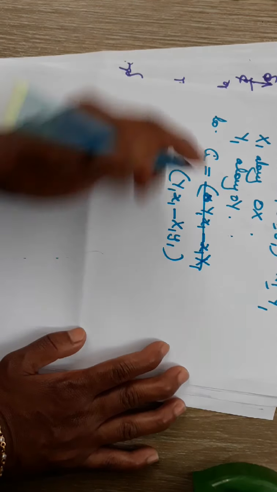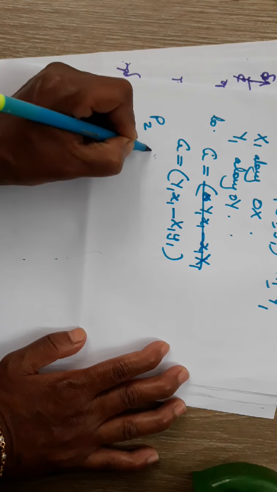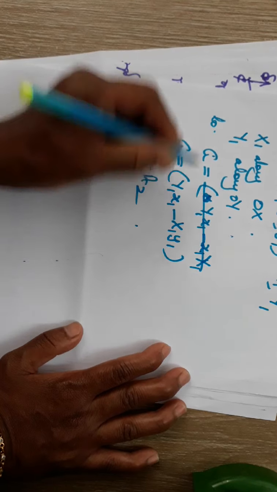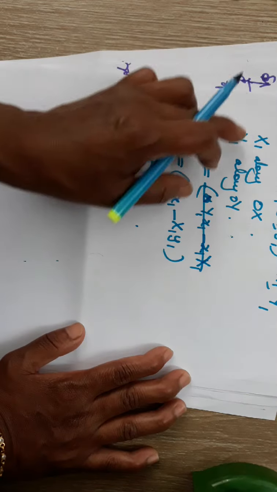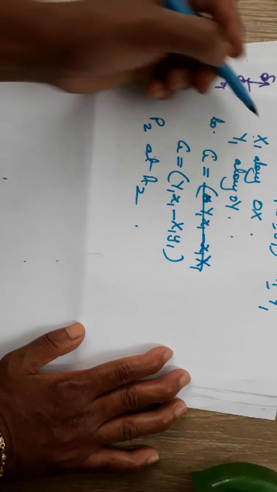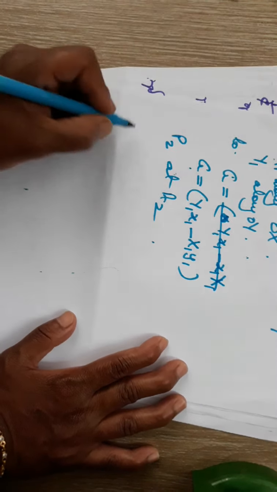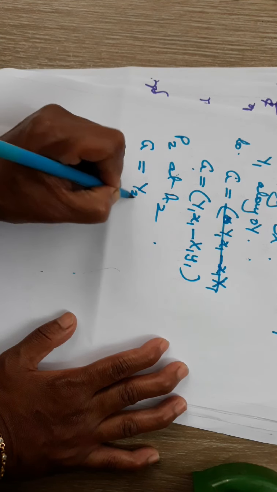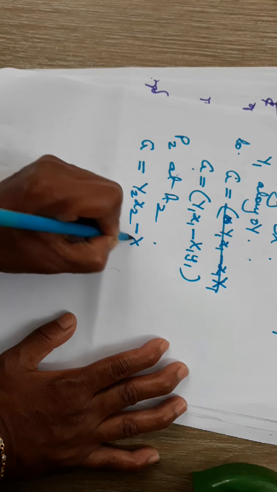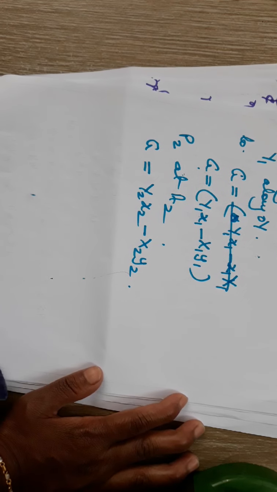Similarly, in the same manner, the force P2 at A2 can also be reduced. All these forces will be equivalent to a component force along OX, x1 and y1, together with a couple whose moment is equal to y2 x2 minus x2 y2, and so on. This process will be applied to all the given forces P1, P2, P3 and so on.